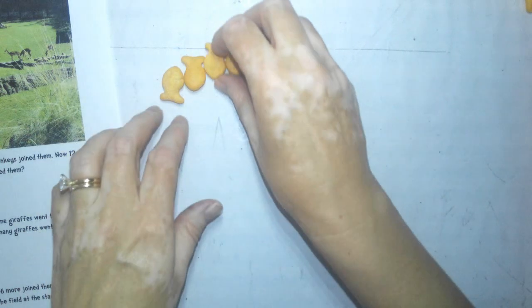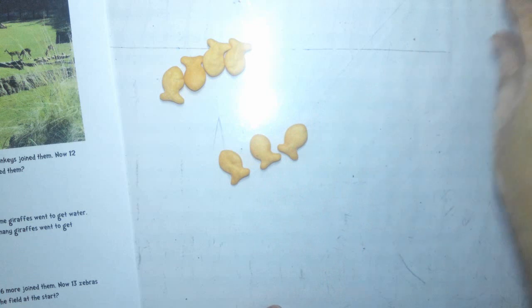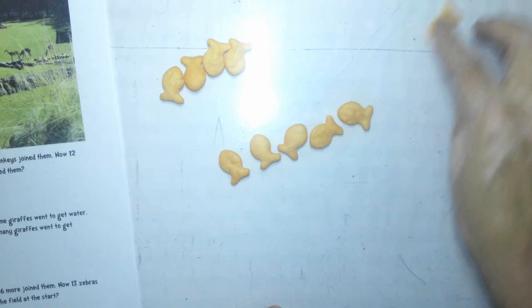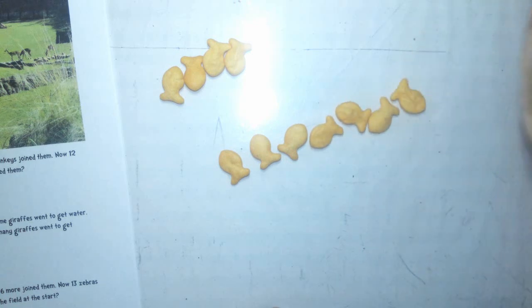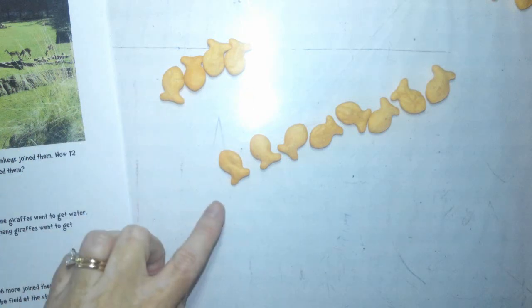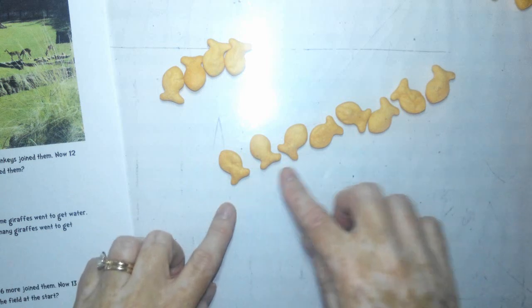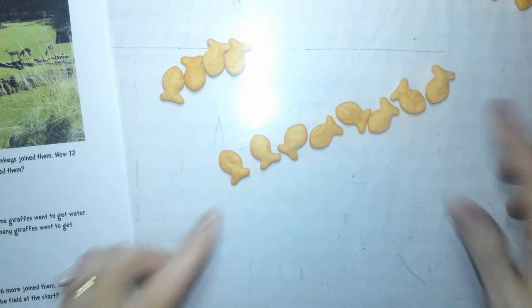So I'm going to put these 4 over here, and now I've got to get to 12. So that's 4, 5, 6, 7, 8, 9, 10, 11, 12. How many monkeys joined them so that now we have 12? Well, let's take a look. Oh, that looks like 8. So let's confirm. 4, 1, 2, 3, 4, plus 8, 1, 2, 3, 4, 5, 6, 7, 8, 4, 5, 6, 7, 8, 9, 10, 11, 12 equals 12.